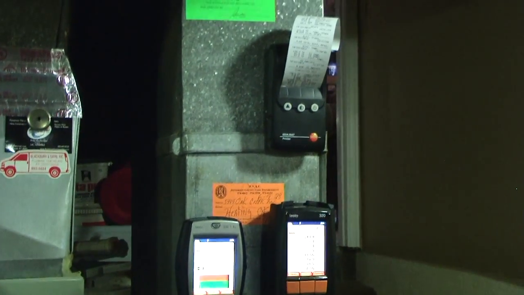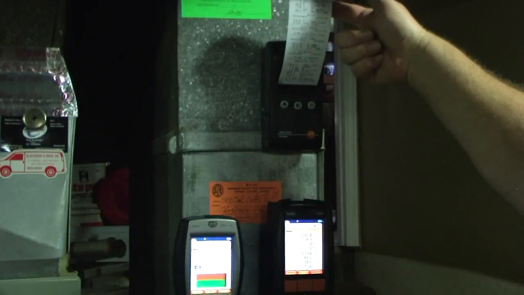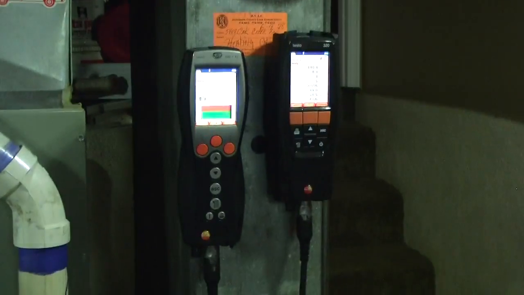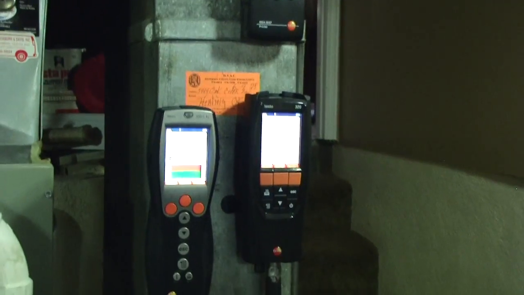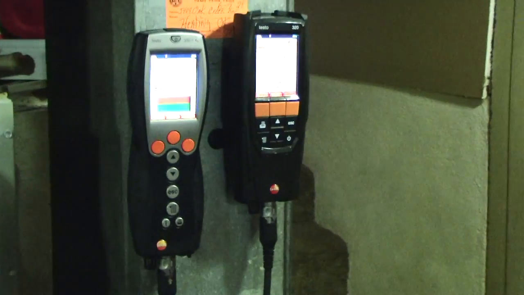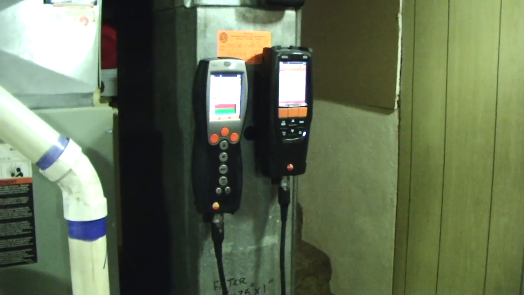And the greatest part of that is you're able to stick that to the ductwork, and you've got a printout that you can show your homeowner. I think that's the greatest part, having that printout. You staple it to your duct or your service ticket. Well, you know how I'm going to do that, Eddie? Go ahead.